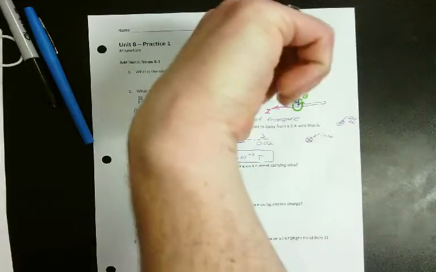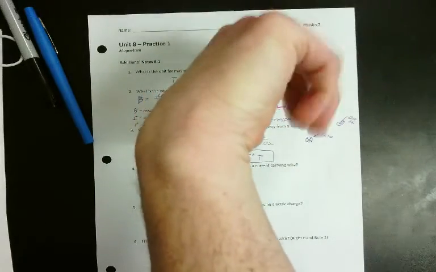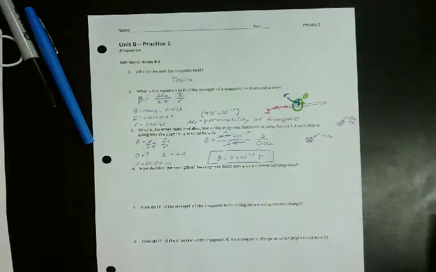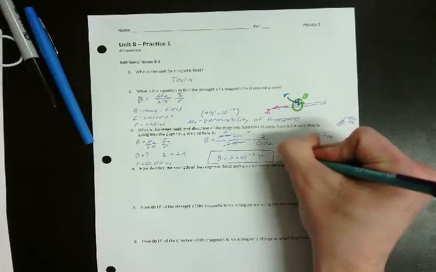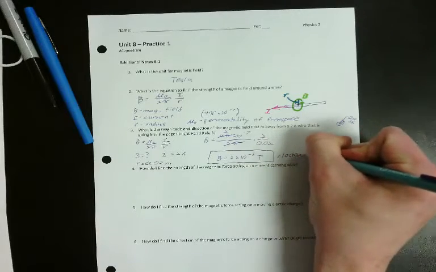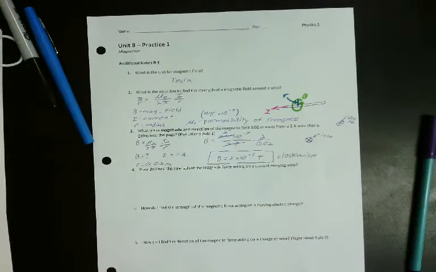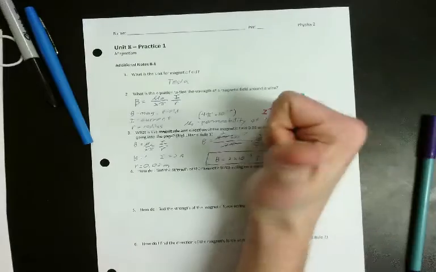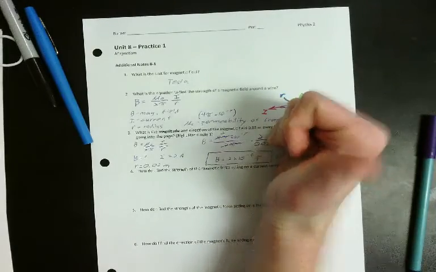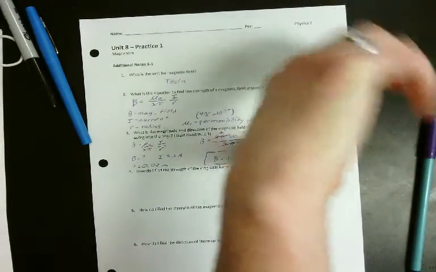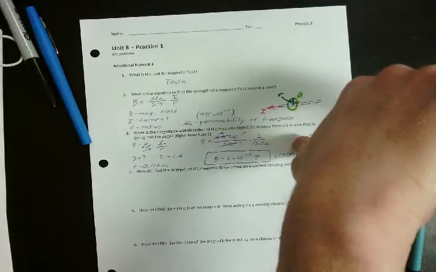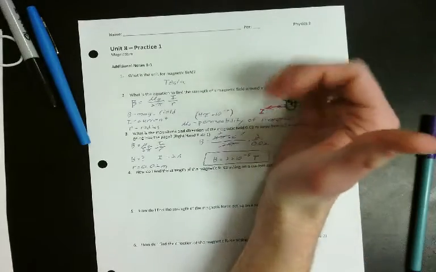And now I look at my fingers. What direction are my fingers going? That's the answer. You stick your thumb in the direction of the current. What's the direction? Clockwise. What if it was coming out of the paper? Counterclockwise.